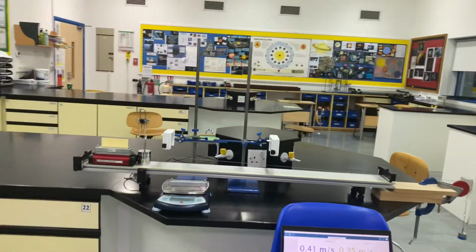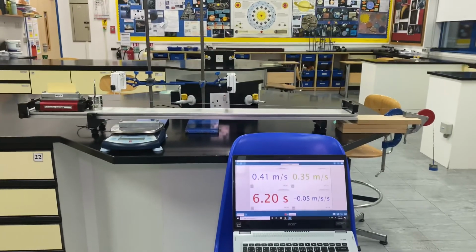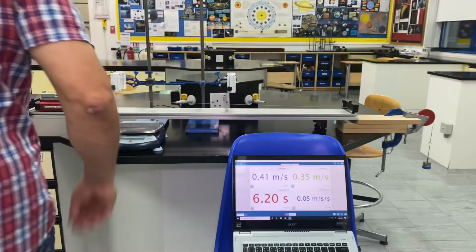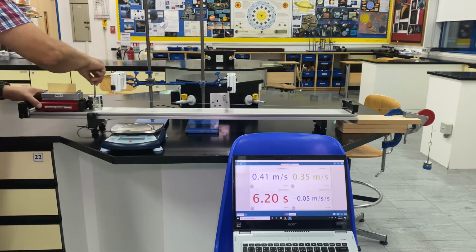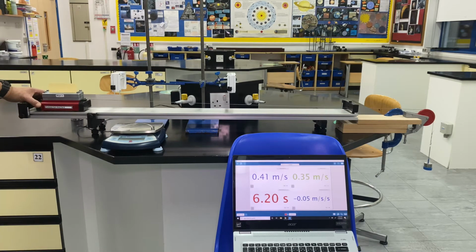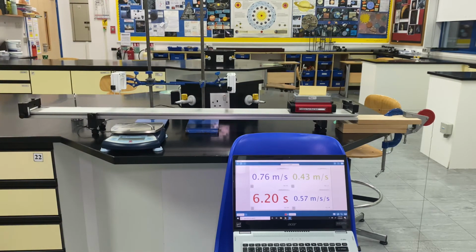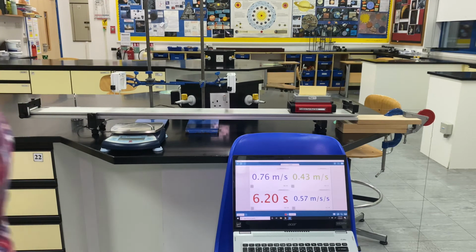Okay. Right, last one. We got 80 grams. Our control variable. Last one. Last mass to be added. Are you ready? Okay. 0.57 meters per second squared. Well, there you have it. I think that's 5 data points to be plotted on the graph.